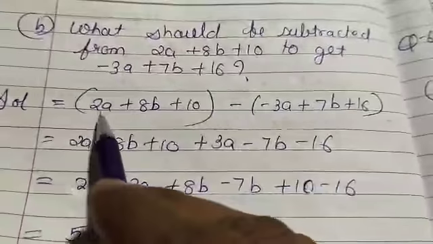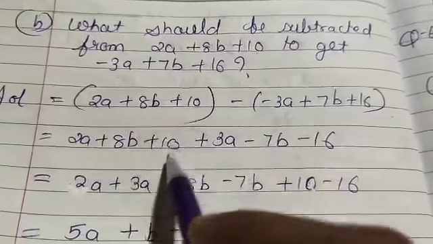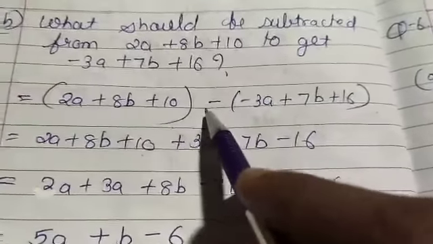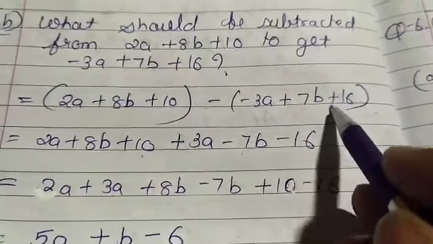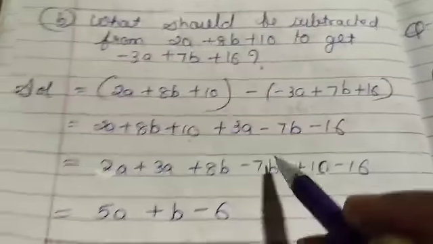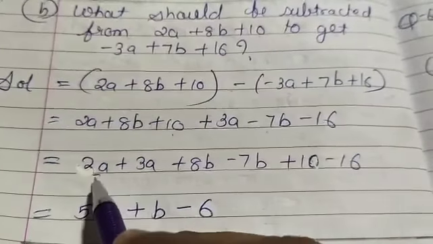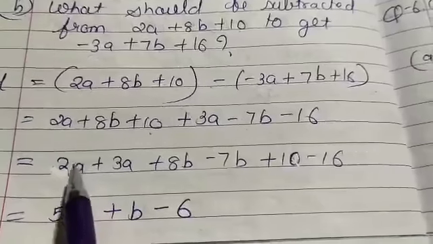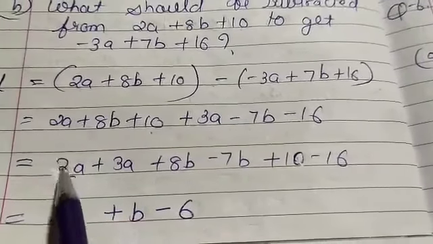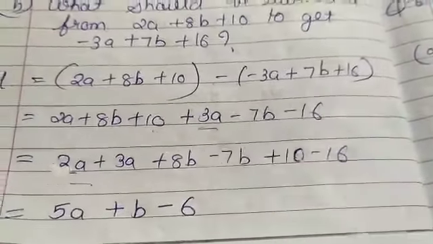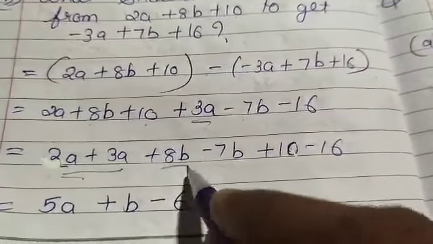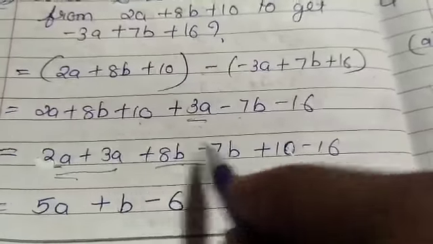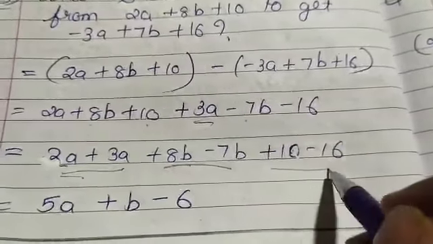Open the bracket, there will be no change, that is 2a plus 8b plus 10 as it is. Then outside the bracket a negative sign is there, so negative 3a will become positive, positive 7b will become negative, and positive 16 will become negative. Then arrange the like terms, that is 2a plus 3a, write it together. Then 8b and negative 7b together. Then 10 minus 16 together.